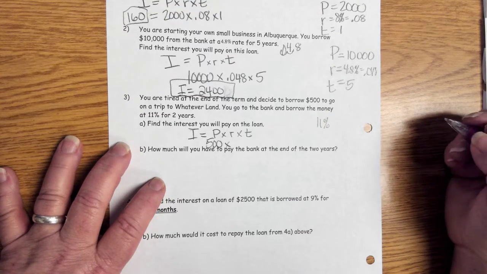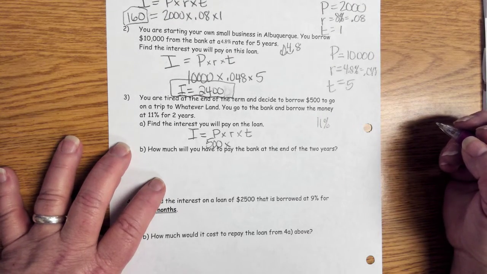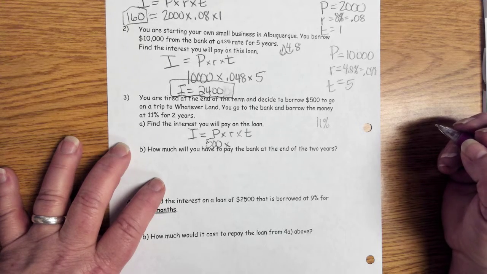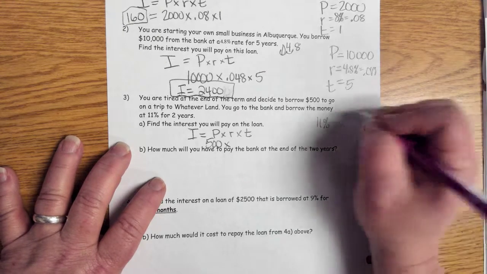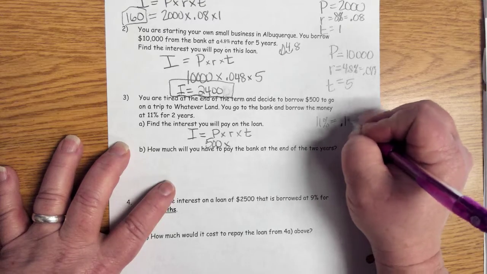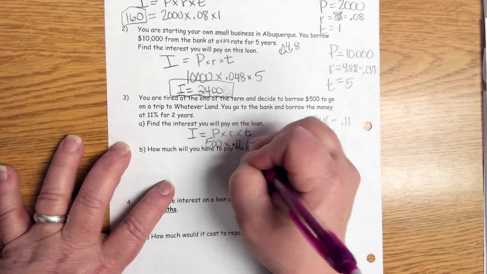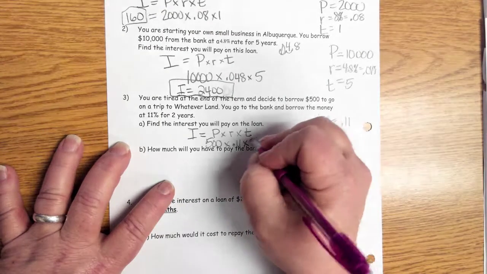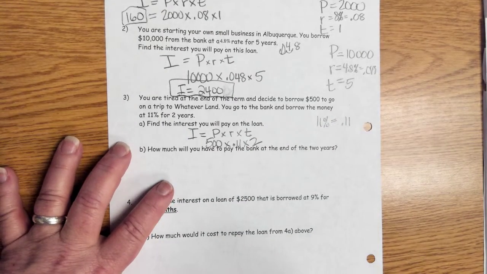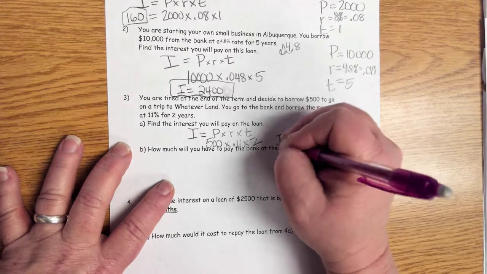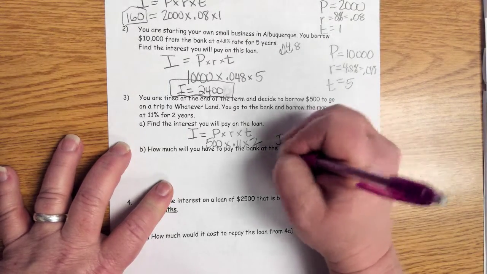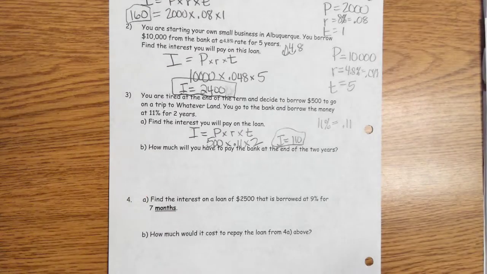I have one of two ways I can do that. 11 divided by 100, or move your decimal 2 times. And you get what? 0.11, don't you? Okay. 0.11 times how many years? 2 years. What do I get? 110. So I equals 110. So I'm going to pay $110 extra besides the 500 that I already borrowed.